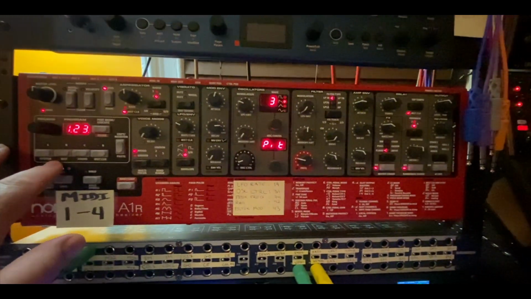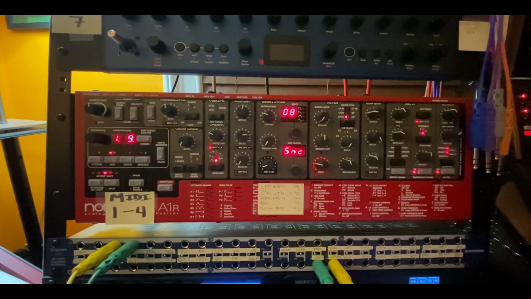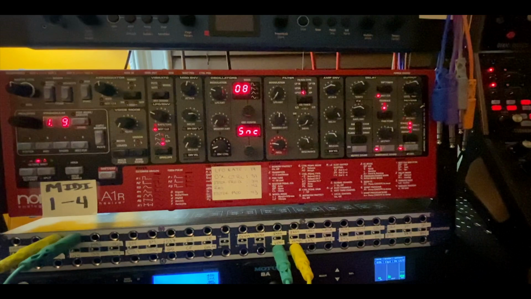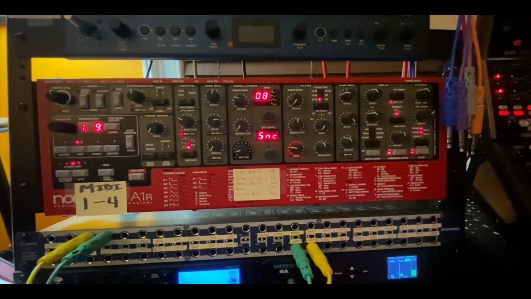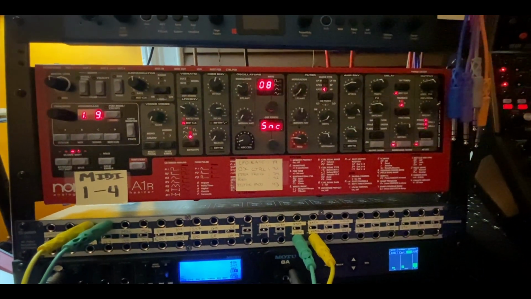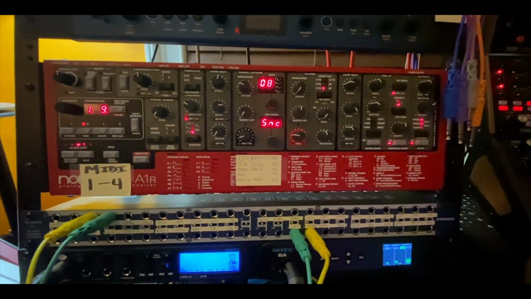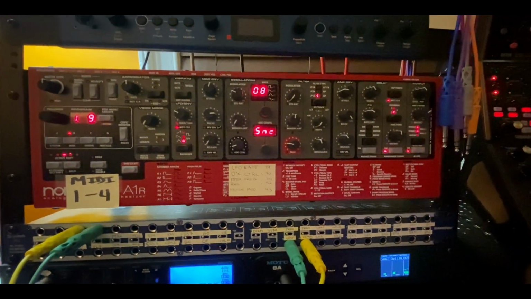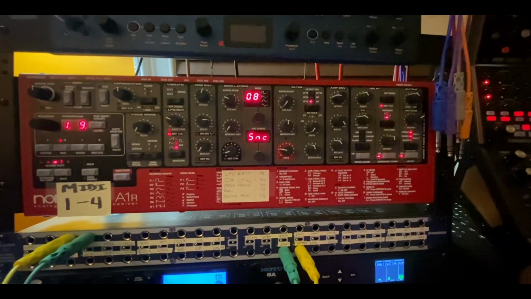And then we've also got a basic pad. This is a synced pad. So basically it's 2 oscillators, and the second oscillator is being synced to the first one, and we're sweeping, or the other way around, the first one's being synced to the second one, and we're sweeping the frequency of the second oscillator. Again, running through that big spacey reverb.